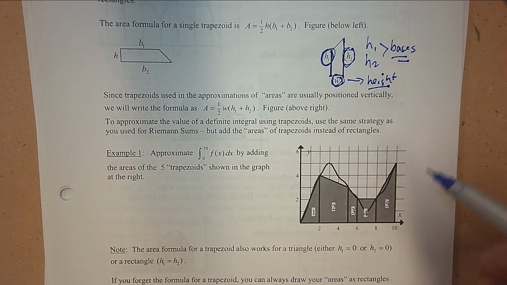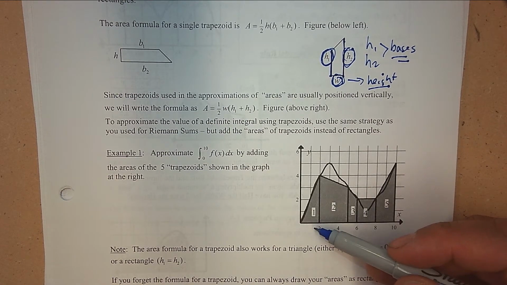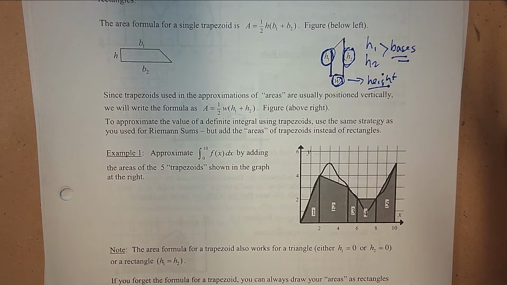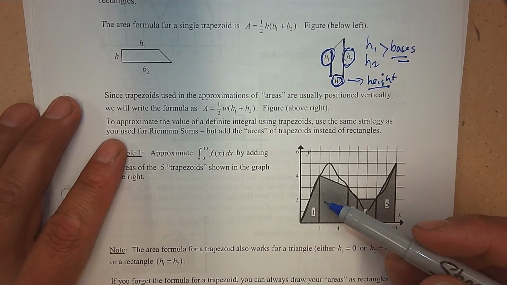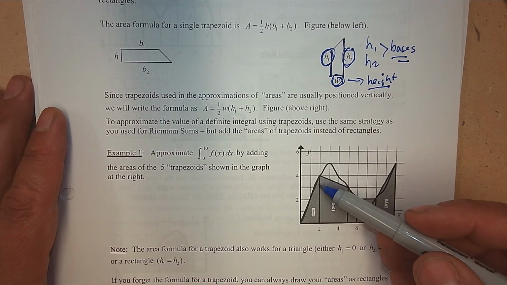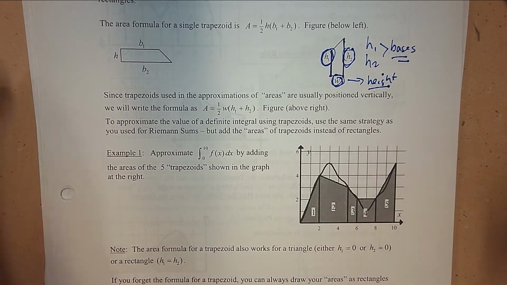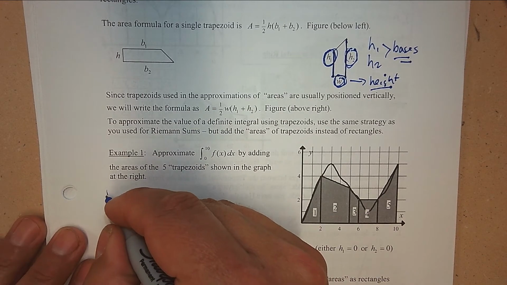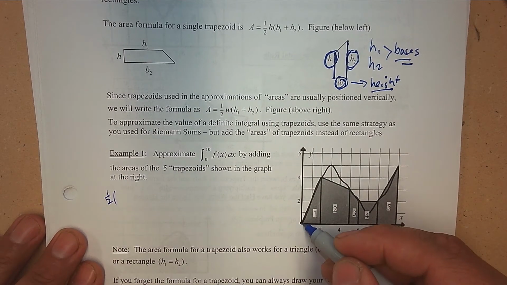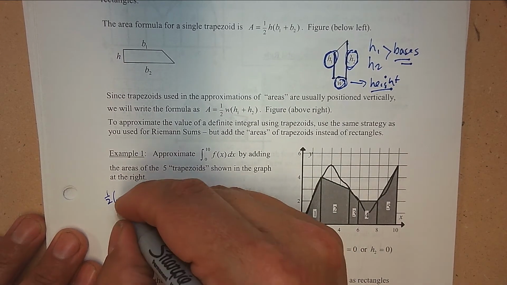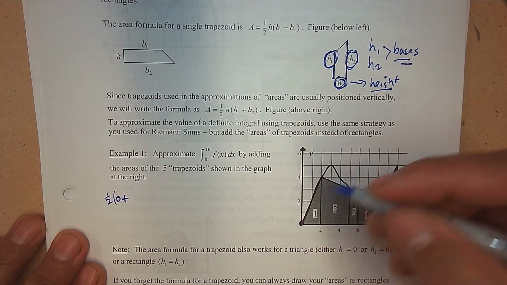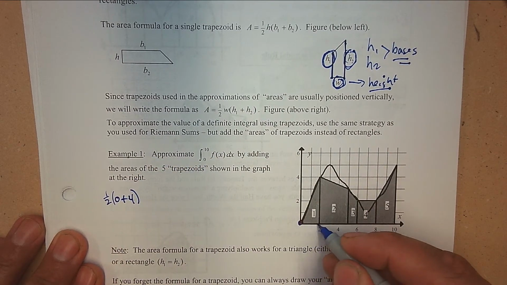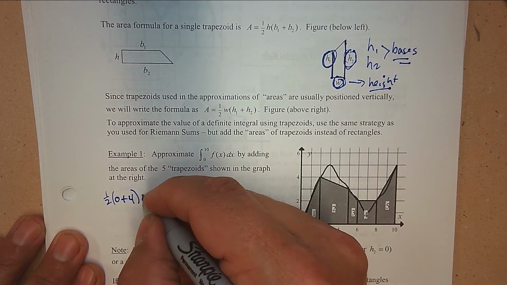If you really look carefully, the first shape is actually a triangle. You can think of a triangle as a special trapezoid, a trapezoid that only has one base, where you have one base and the other base is 0. It uses the same formula, half the base times the height. So, area number 1 is 1/2. The height of the first one is 0. The height of the second goes up to 4. And the width is 2.